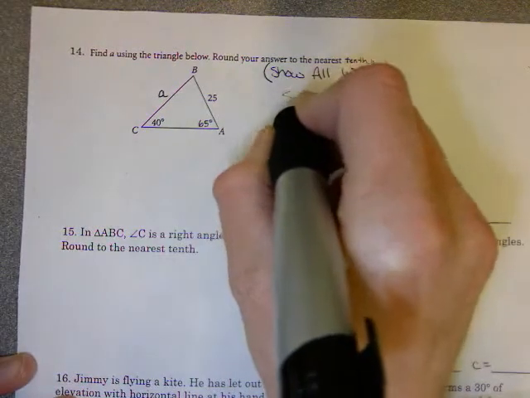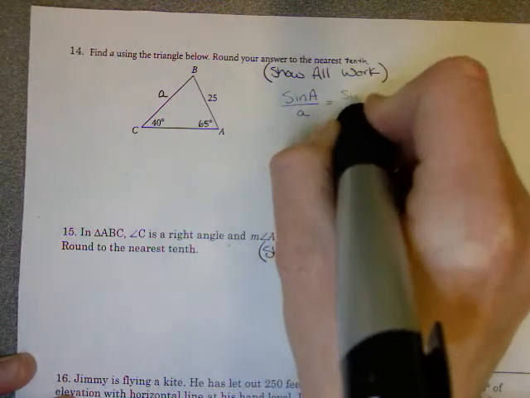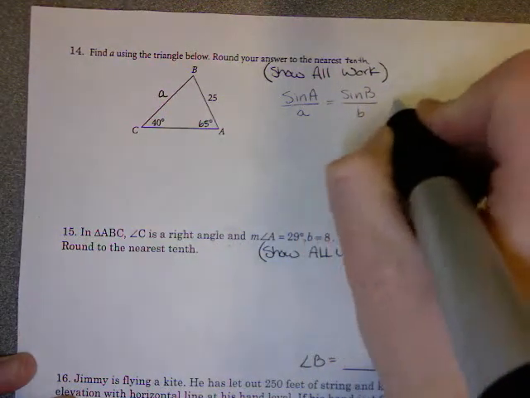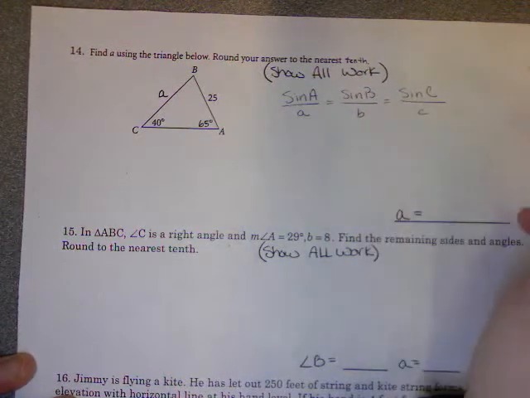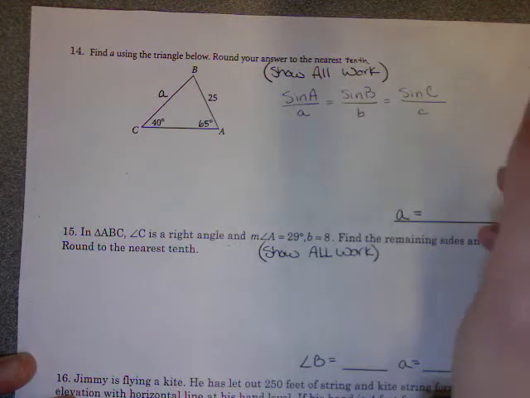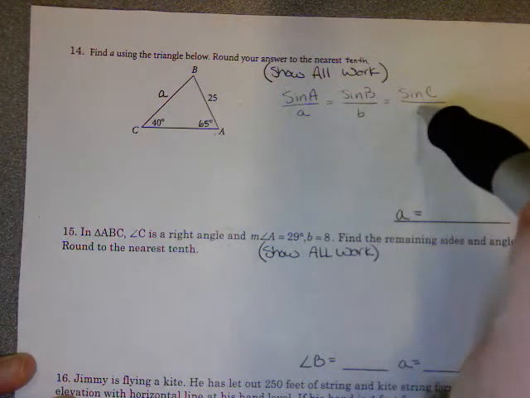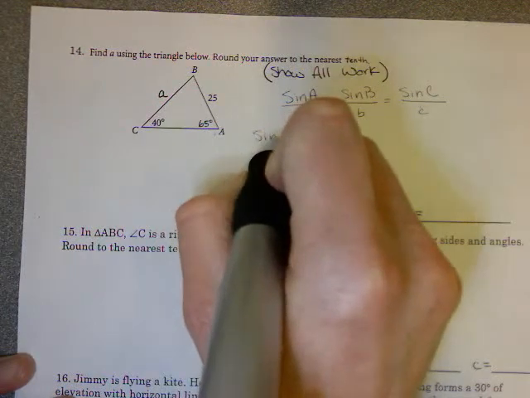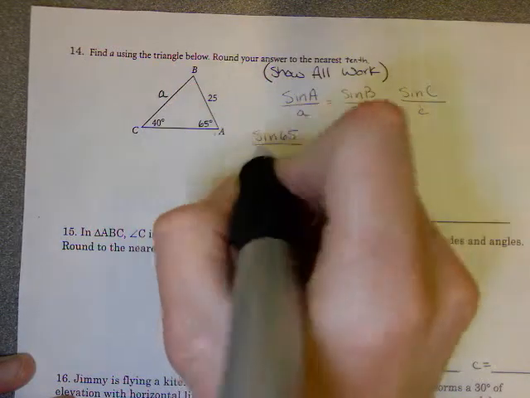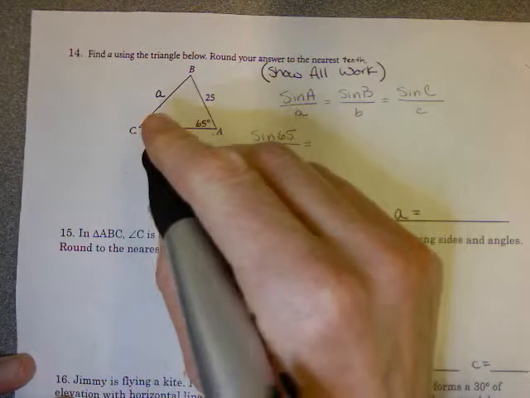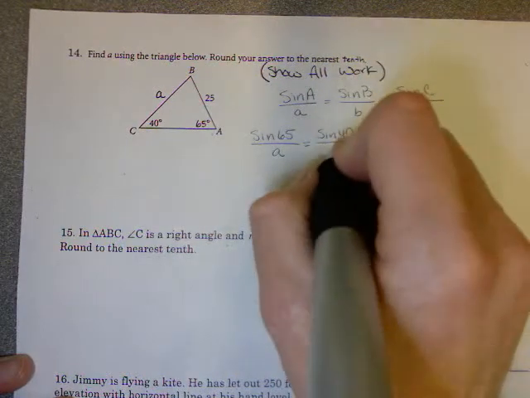So the law of sines says that the sine of angle A divided by the side across from A is equal to the sine of B divided by the side across from angle B, and that is also equal to the sine of C divided by the side across from C. So we have angle A and we have angle C, so we're going to use these two expressions. So we're doing sine of A, angle A, which is 65, divided by side across from that angle, which is A, equals the sine of 40 divided by the side across from the angle 40, which is 25.